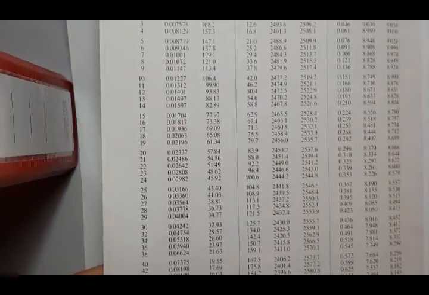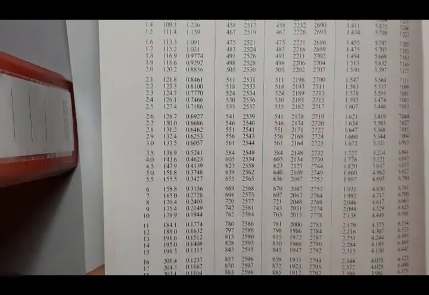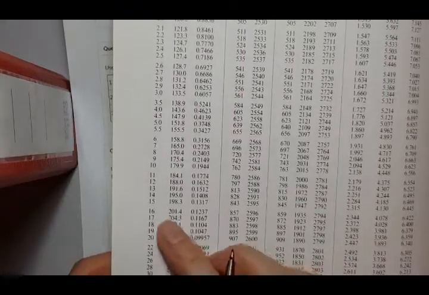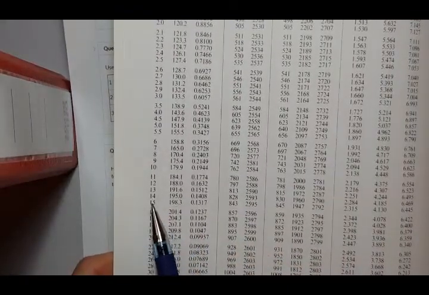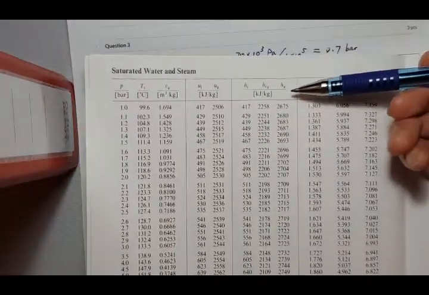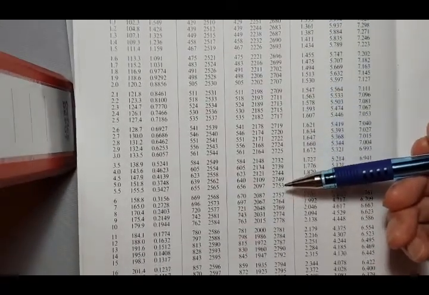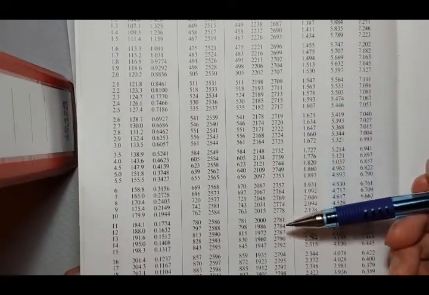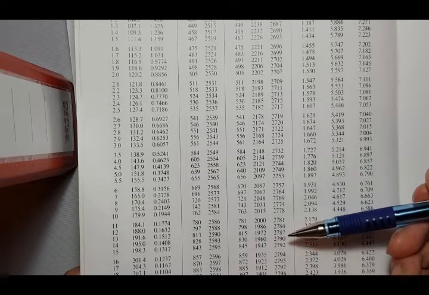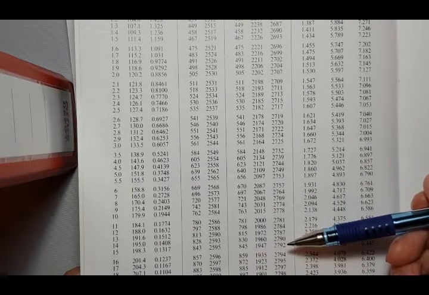So 15 bar. Let me check the steam table. Here, 15 bar. As I said, we're looking for Hg. Hg is in this column, up to 15 bar, here. So that's 2792.